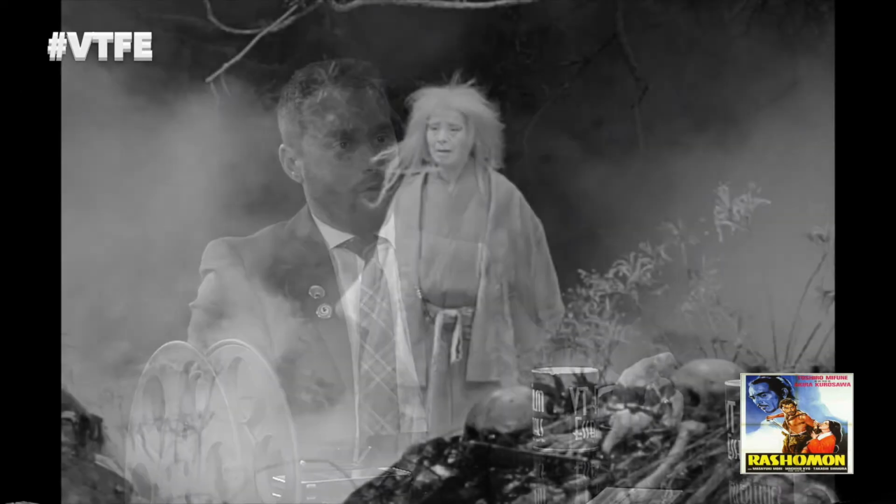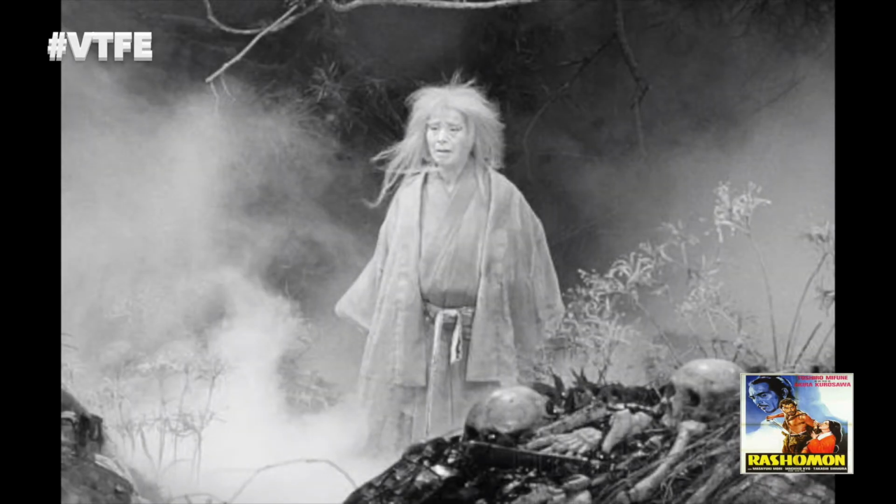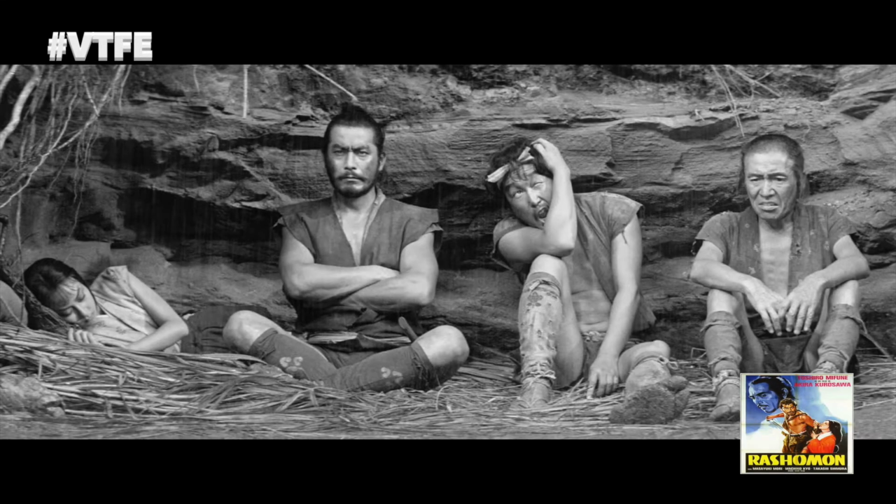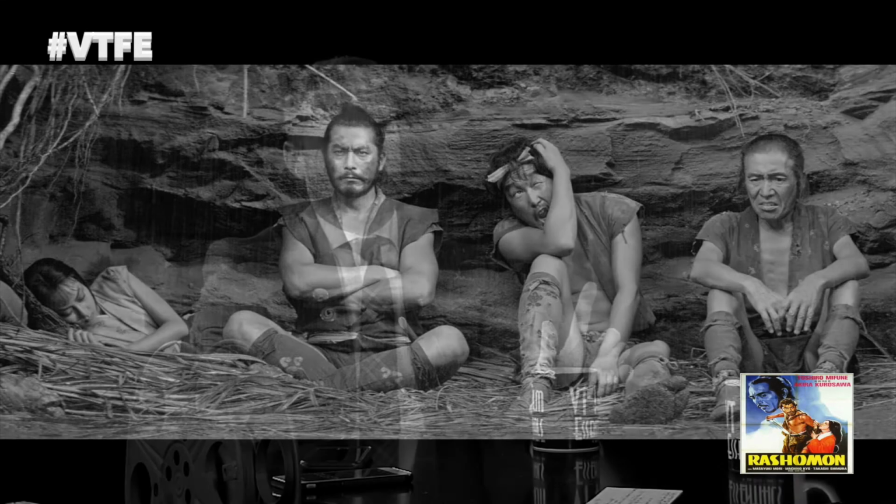I think those are the big ones. Throne of Blood. Yeah, I remember talking about that one. The Hidden Fortress was big because George Lucas definitely watched that, and you can watch that and you can see where C-3PO and R2-D2 came from.